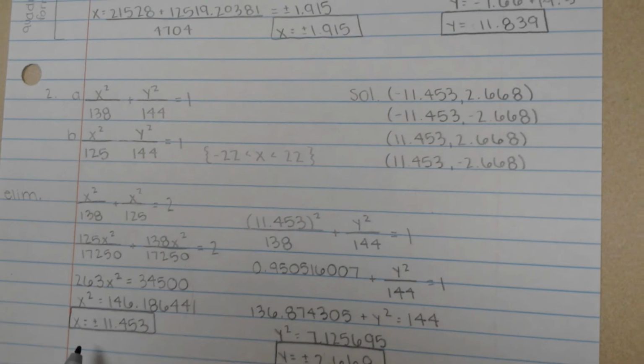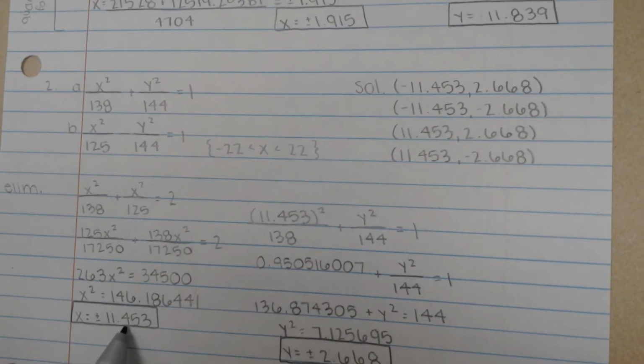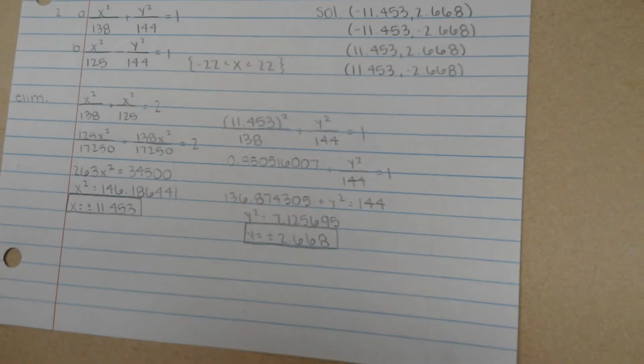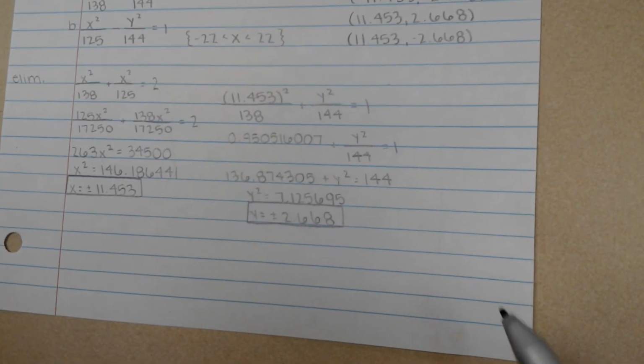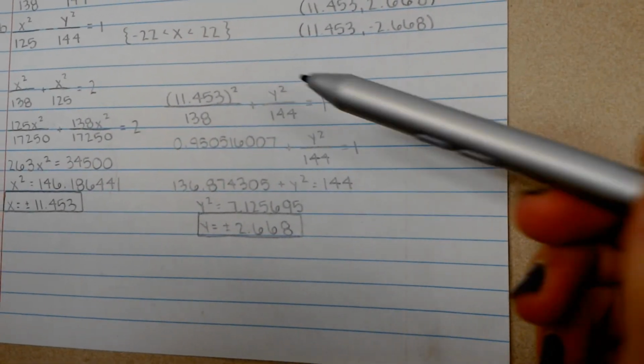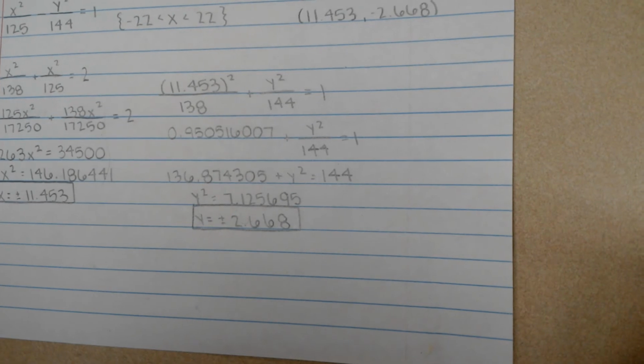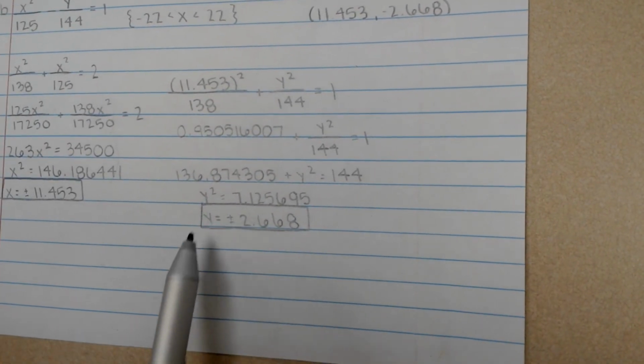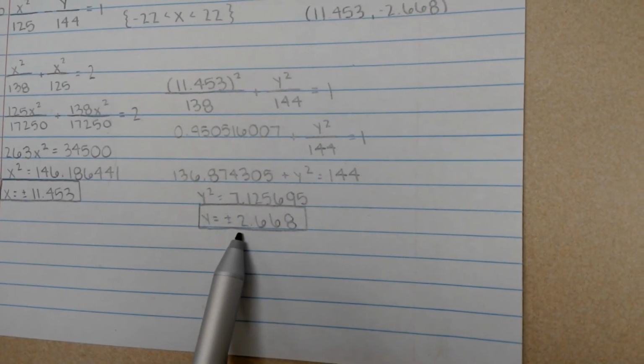To simplify this, you divide by 263, and you get x squared equals 146.186441, and the square root of that is plus or minus 11.453. Then to plug that in to solve for our y, you plug in 11.453 for x, and then just to simplify, you get plus or minus 2.668.